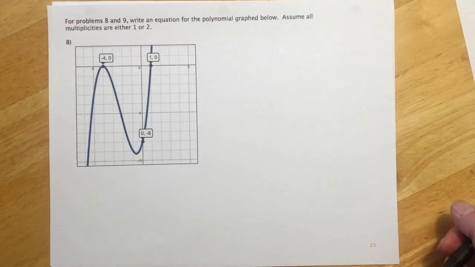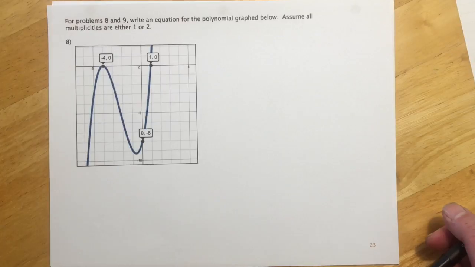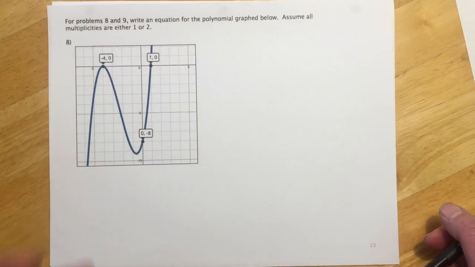And then these last two examples are going kind of backwards. We're given the picture and we're trying to find the equation. And it says assume all multiplicities are either 1 or 2. So if we see something bouncing, we can assume it's multiplicity 2. If we see something crossing, multiplicity 1.